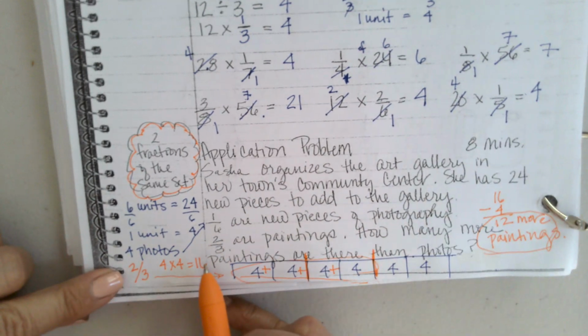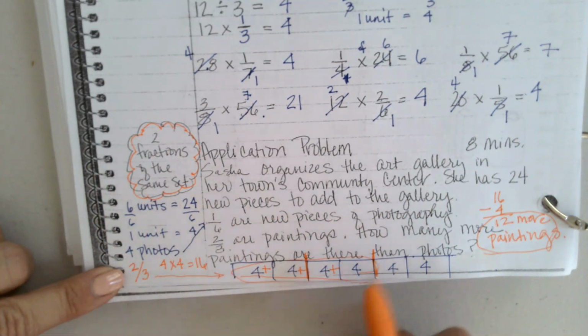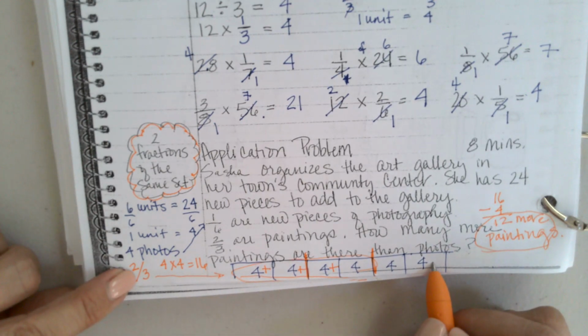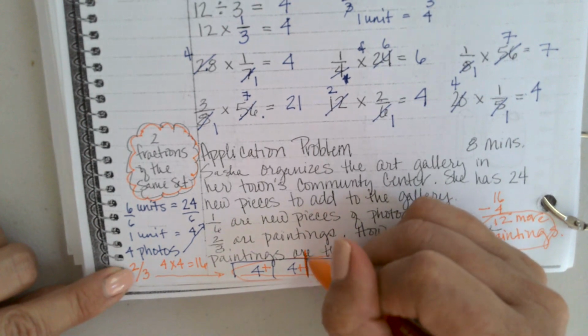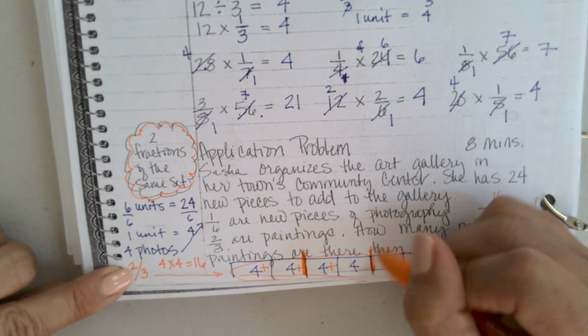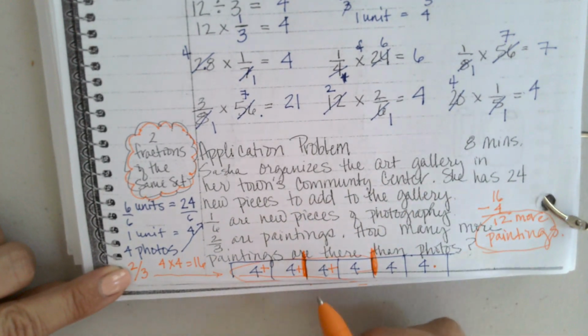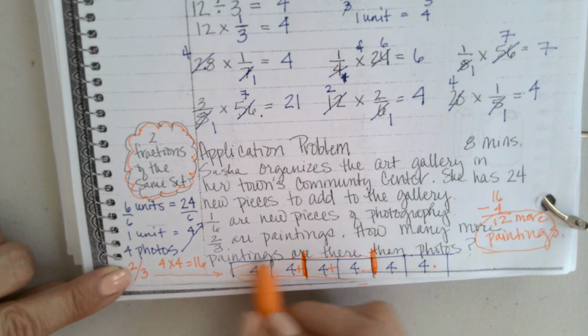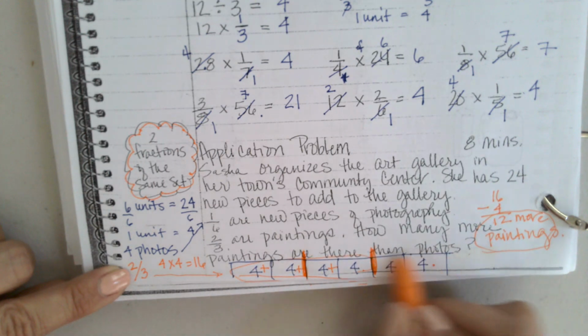Now, we are taking a fraction of the same set. So now, what if we took this 1, 2, 3, 4, 5, 6 and broke it into thirds? Now there are two in each third. They're equal sections. We have 3 sections.